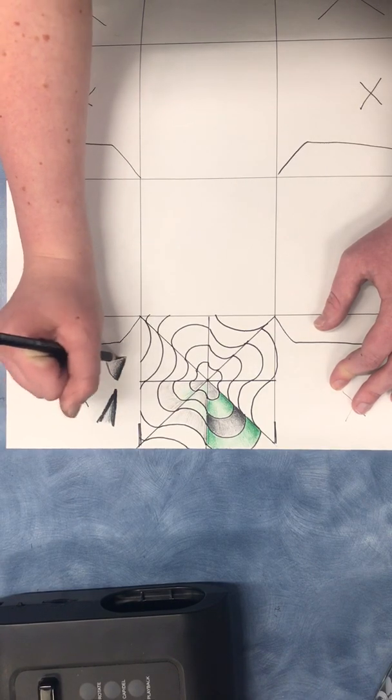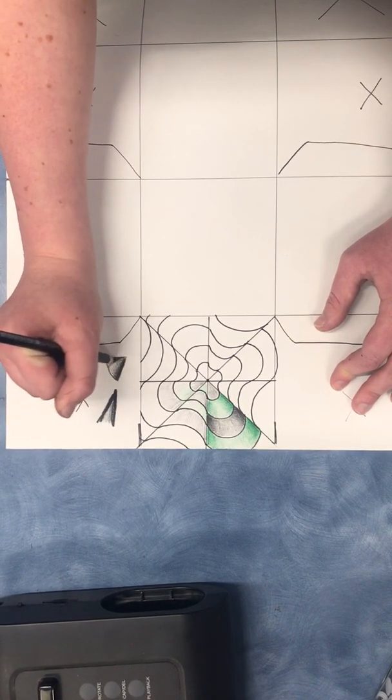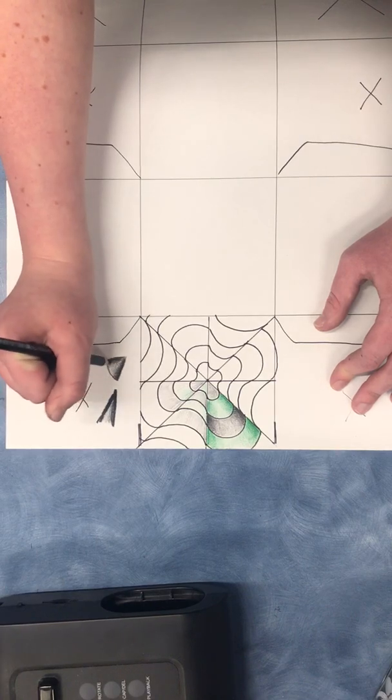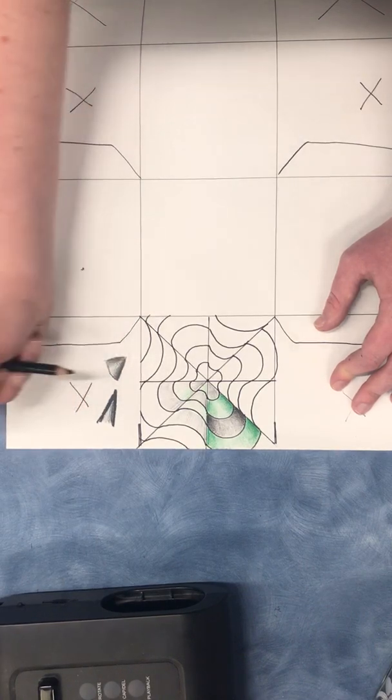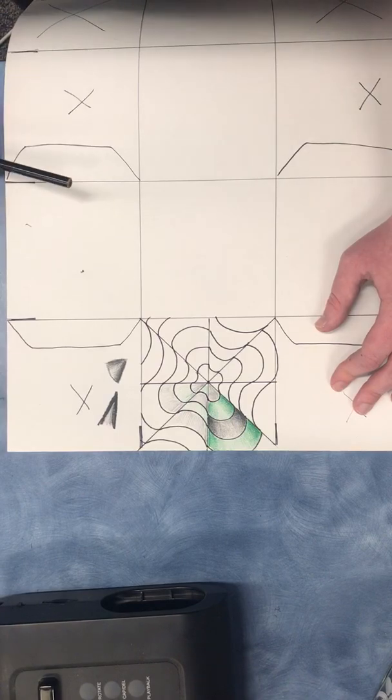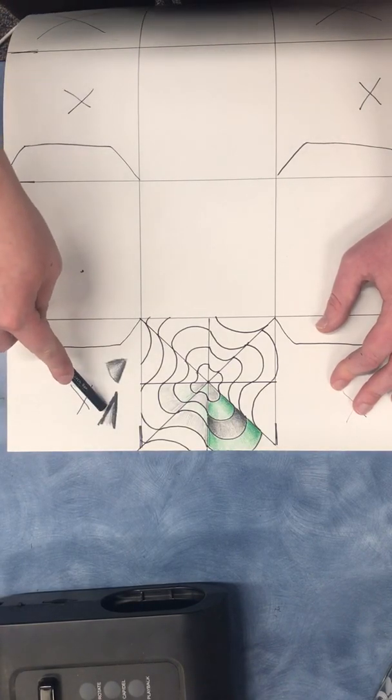And then getting the other area dark. Slowly building up that transition to light. You want something that looks 3D, not something that looks like an outline.